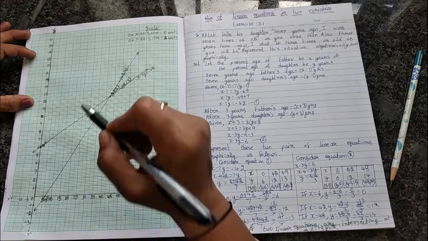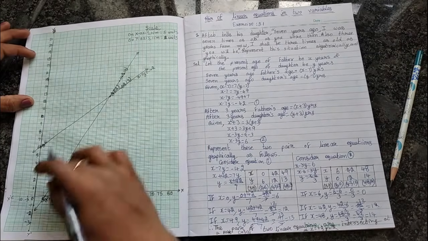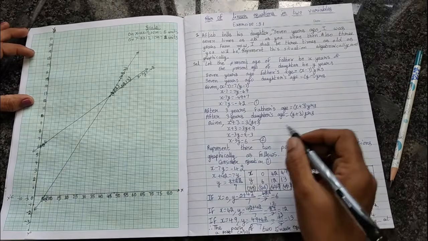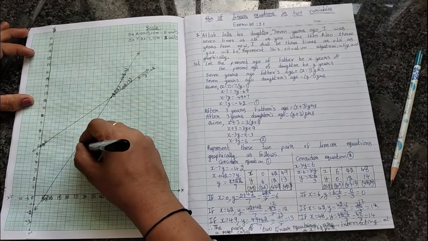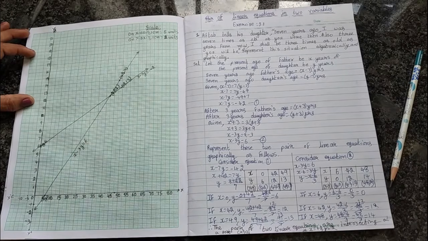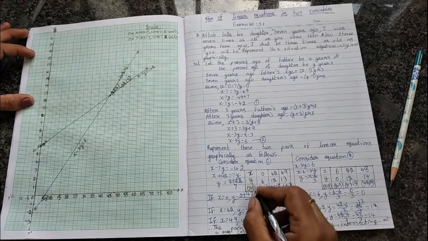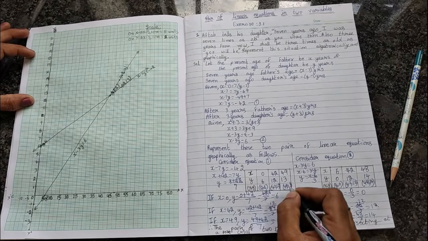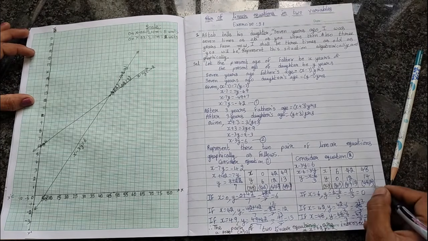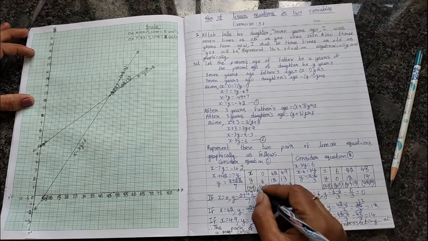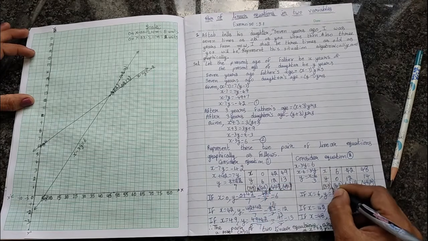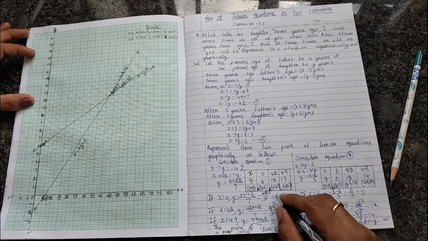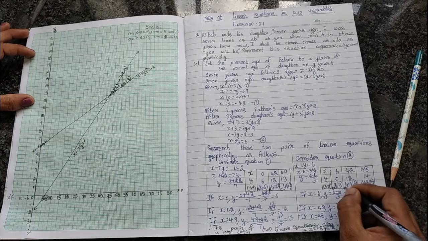The two lines are intersecting. And what is this line, children? Write the second equation: x minus 3y is equal to 6. Look here, you can mark your coordinates A, B, C, D, E, F like that also. Suppose you mark A, B, C, D. Again this one is the same now. If you want, you can mark B.